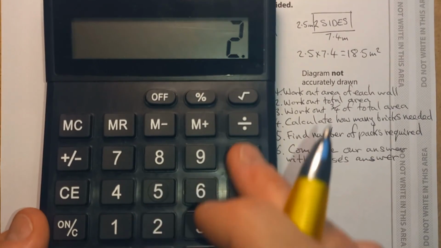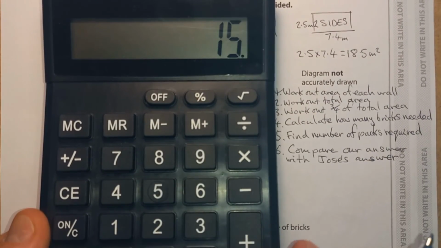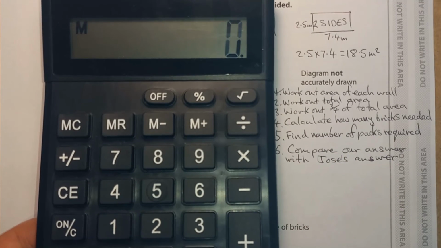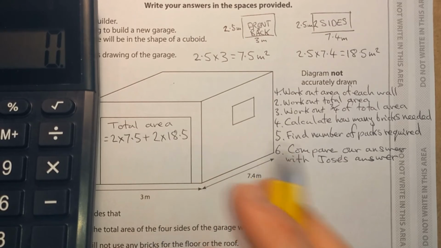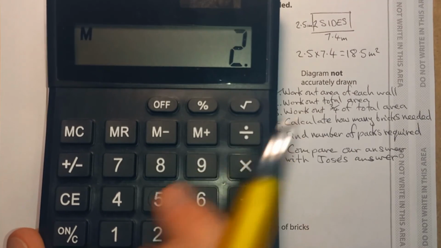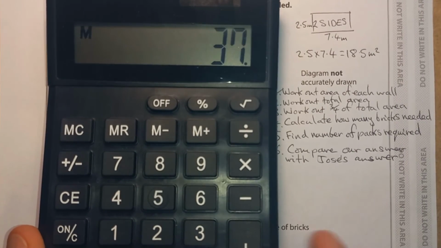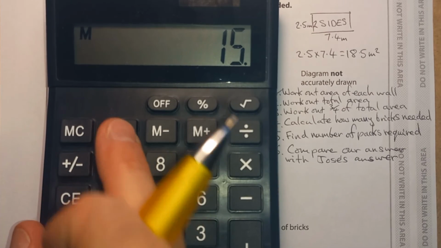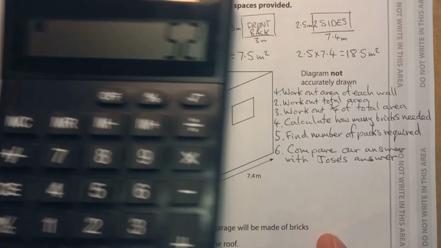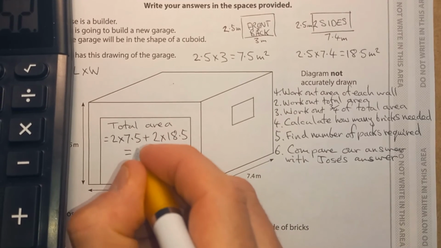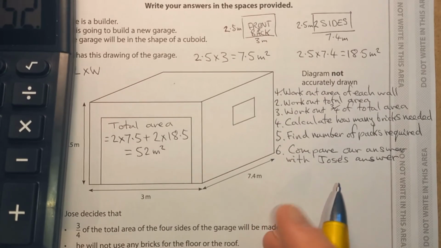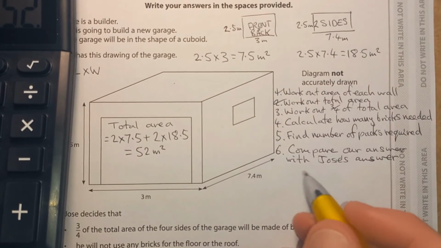So 2 times 7.5 is 15. Let's put that in our memory. Okay, now we can clear. Then we've got 2 times 18.5, which is 37. Add that onto our memory, so memory recall, which gives us 52 meters squared. That's the second part.